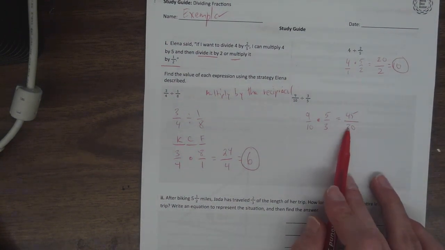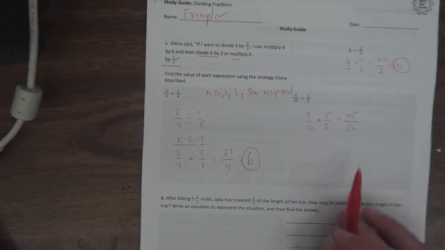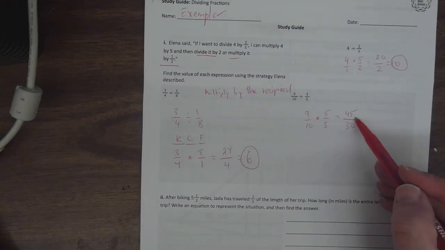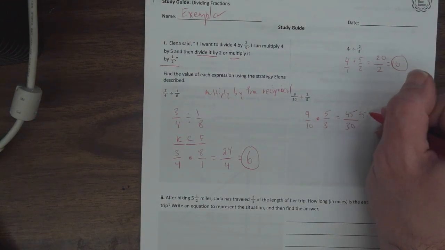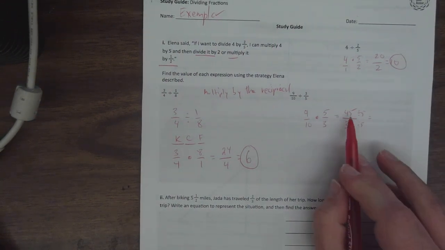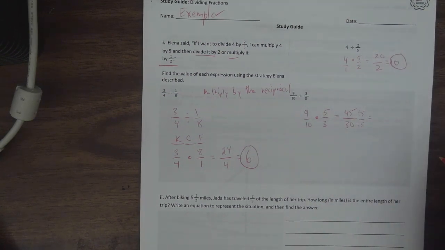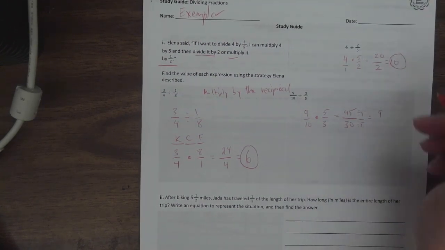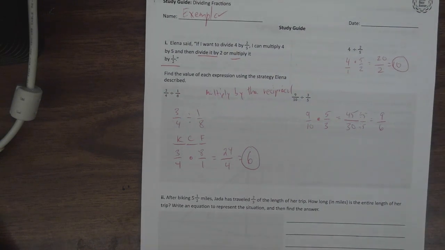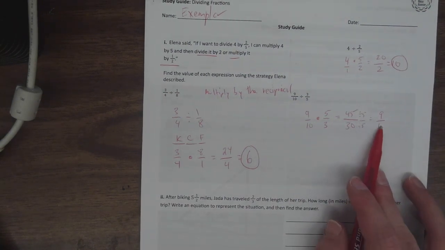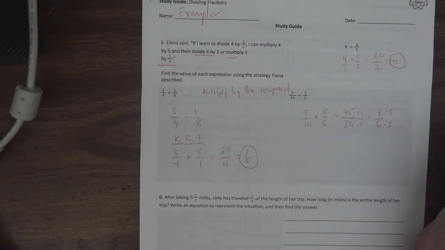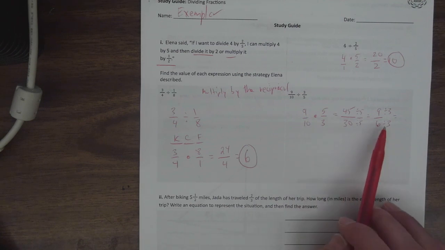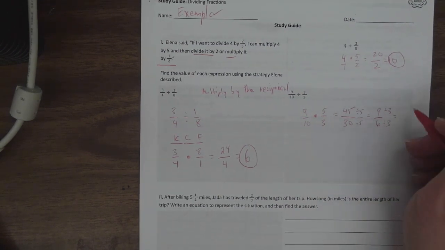Before I get it as a mixed number, I can simplify this, right, because this is an improper fraction. It ends in a 5 or a 0, which means both of these numbers are divisible by 5. 45 divided by 5 is 9. 30 divided by 5 is 6. And so, again, these can also be divisible by 3, so I divide by 3. 9 divided by 3, 6 divided by 3. And so what we're doing here is we're simplifying this down. 9 divided by 3 is 3. 6 divided by 3 is 2.